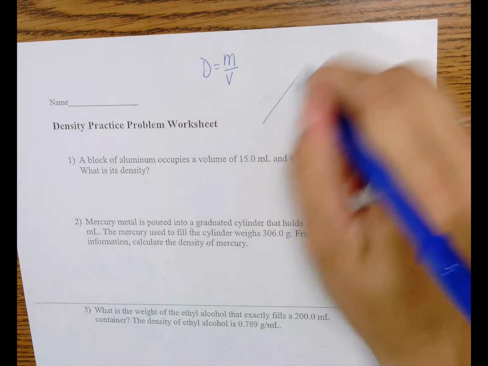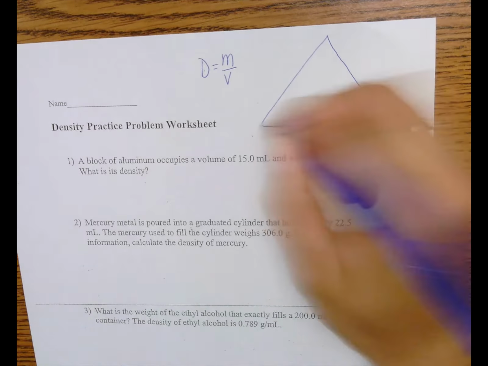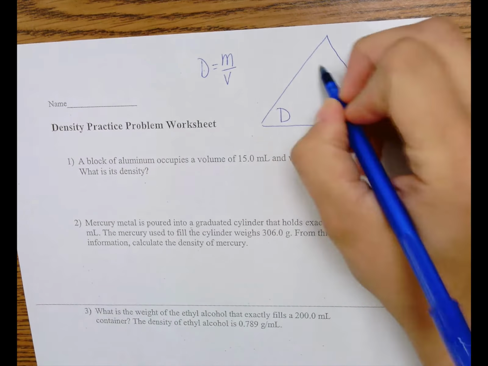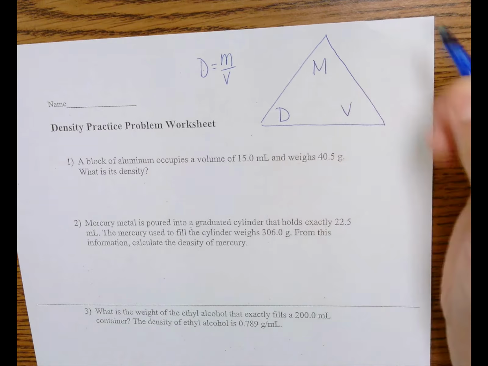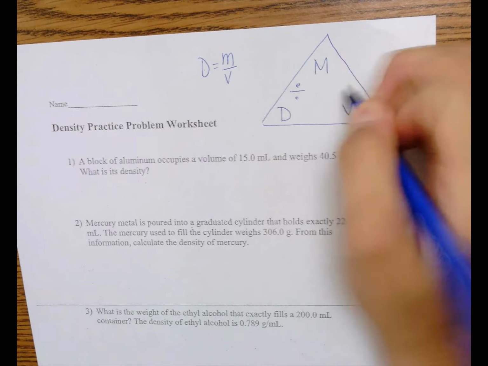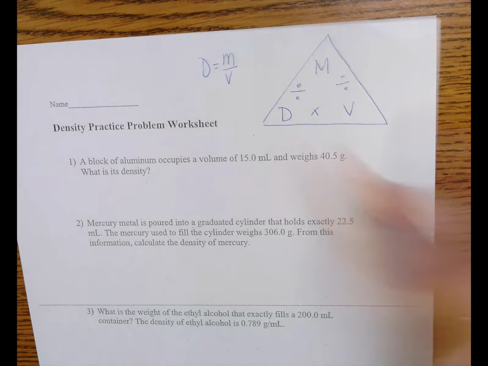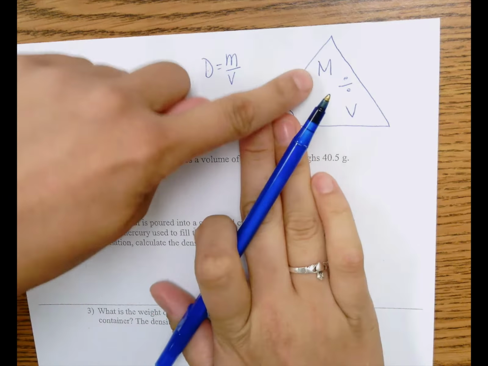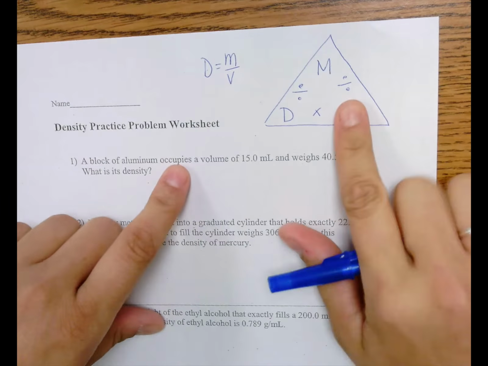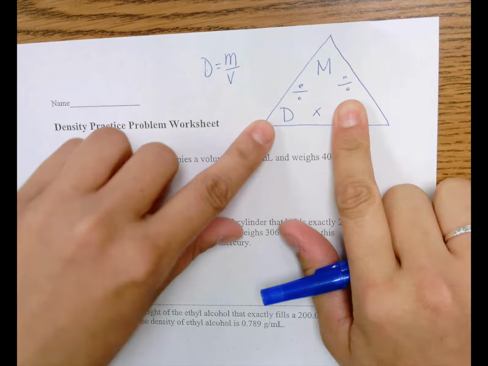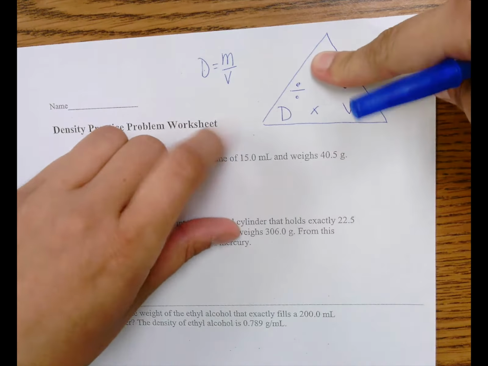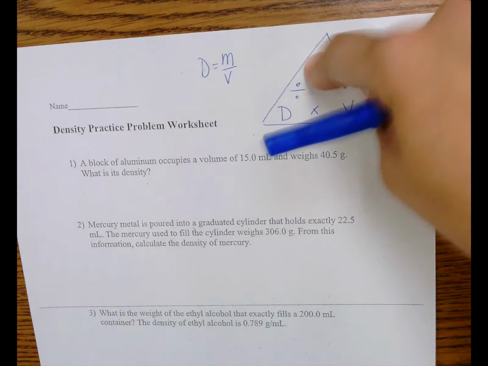An easy way to do this is by drawing that triangle. We know that density equals mass over volume. Anything that's on top is divided by the bottom, and whatever's on the bottom is being multiplied. So this would mean that density is equal to mass divided by volume. Volume would equal mass divided by density, and mass is equal to density times volume.